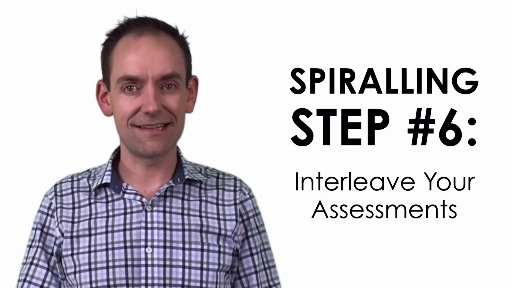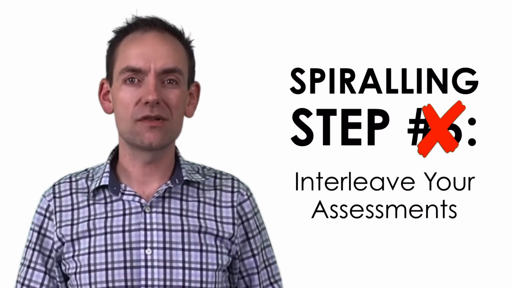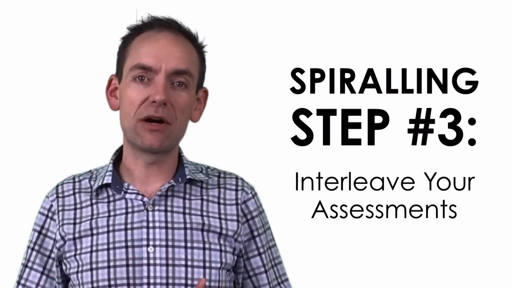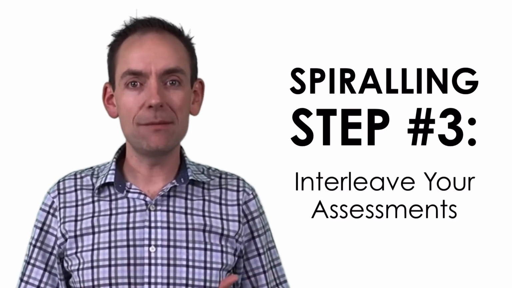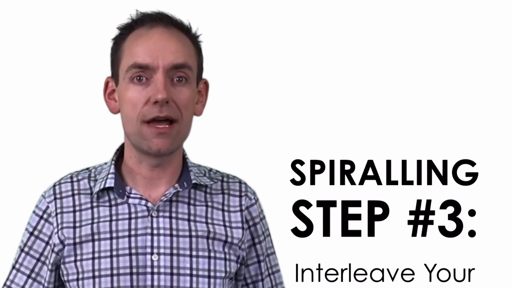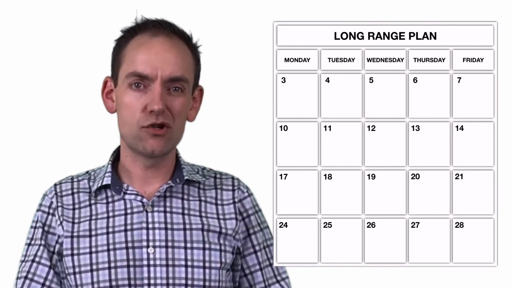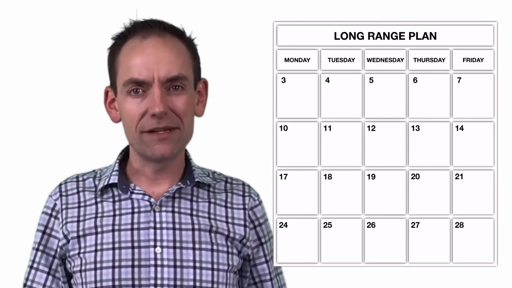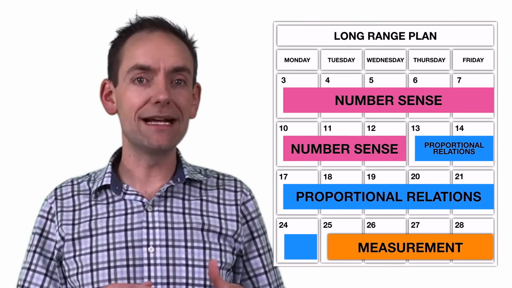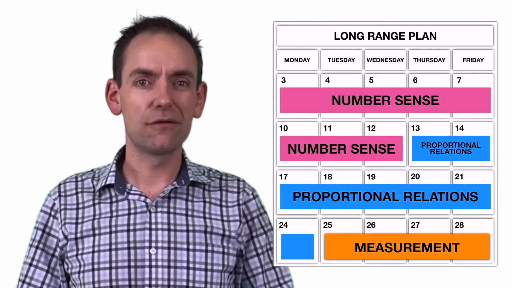Now, although I have interleaving your assessments as the 6th step, I'll mention that you might want to also consider doing this after step 3. Maybe you're not feeling so ready to spiral your lessons, but you feel like maybe interleaving the content on your assessment might be something that you might be willing to try. This is also a step that might be easier to put into place during a school year or during a semester, whereas spiraling the content in your lessons might be thought of as a little bit more challenging if you've already begun teaching in blocks or units and you're feeling a little bit more reluctant to try.